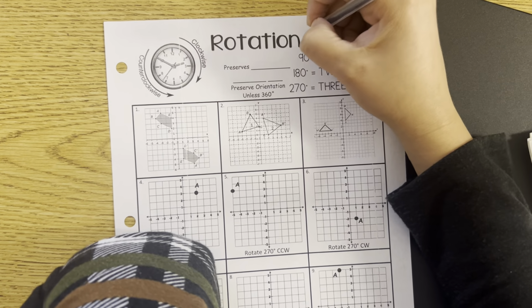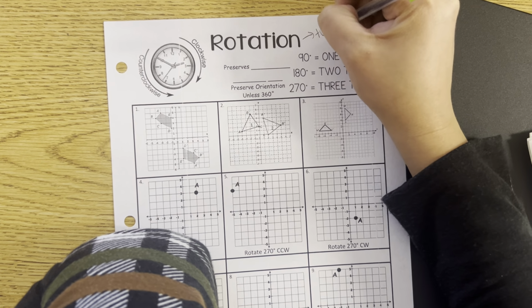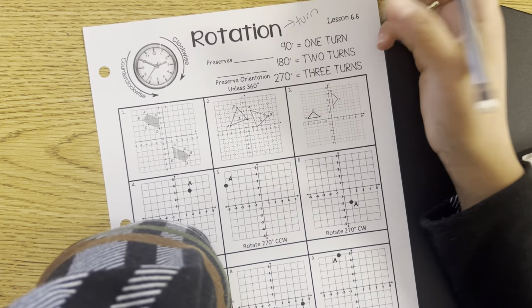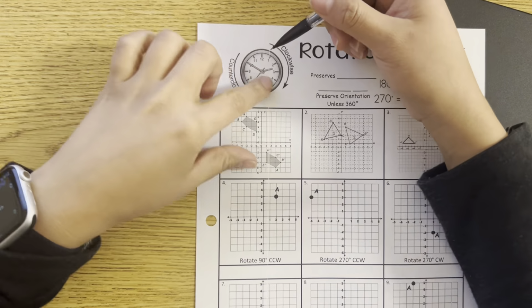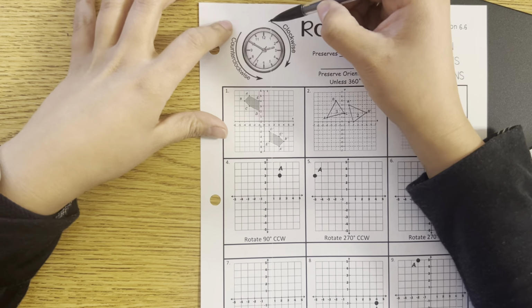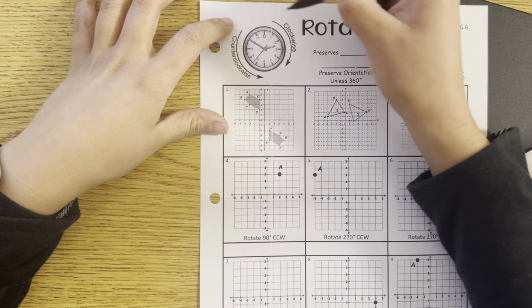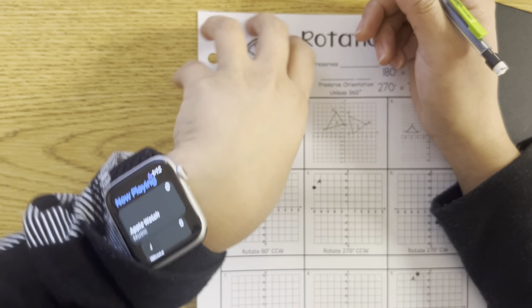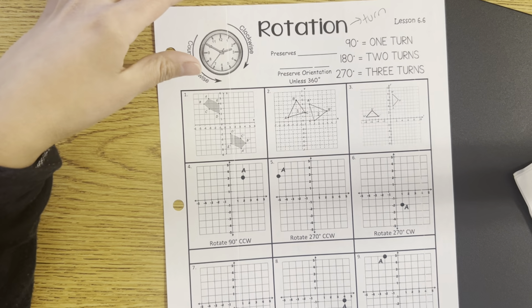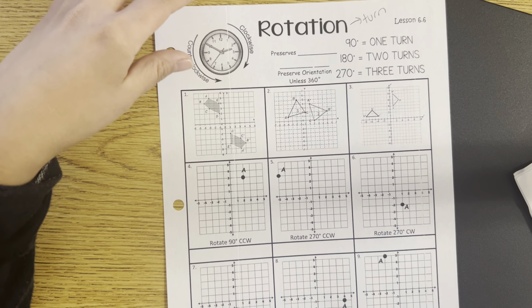Rotation, if you remember, just in general, means to make a turn. So we're turning. And you have to know the difference between clockwise and counterclockwise. So clockwise, going back to the old school clock, is following the directions that the hands of a clock move, so to the right. And then counterclockwise is opposite of the clock, so to the left. So we're going to practice what that looks like on paper.